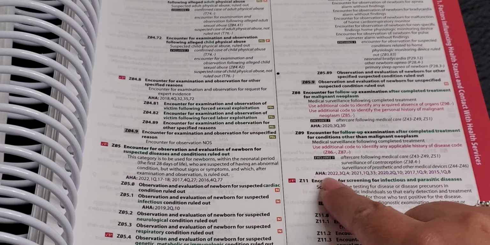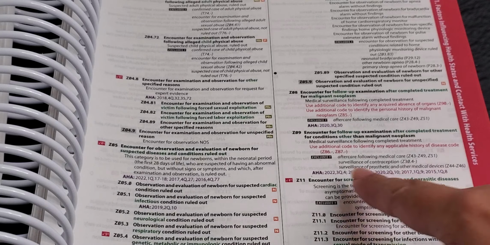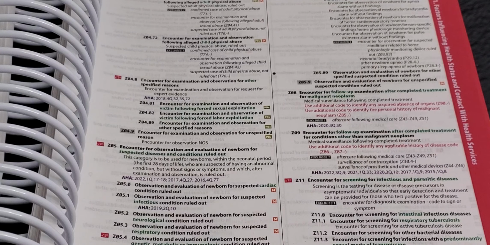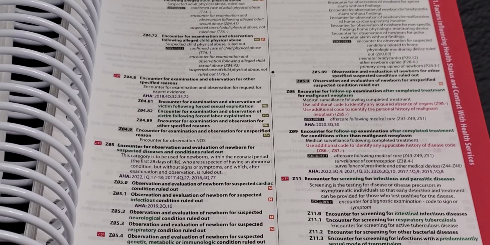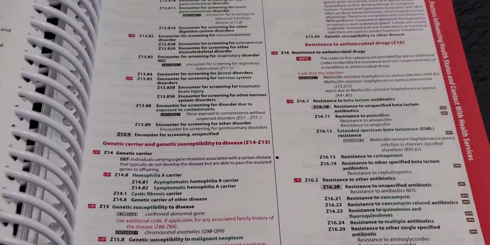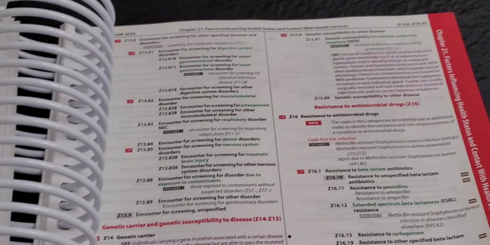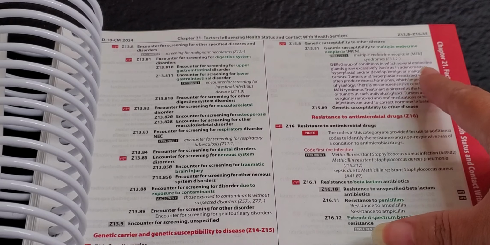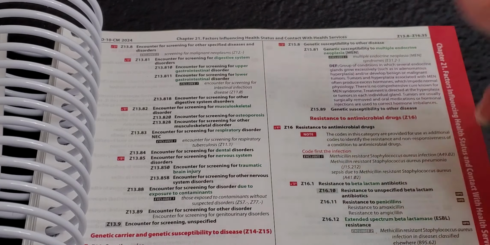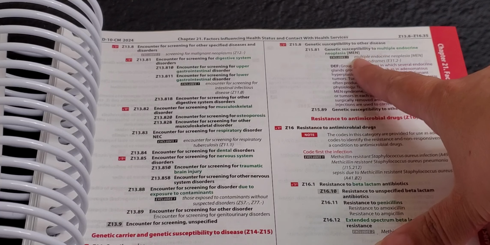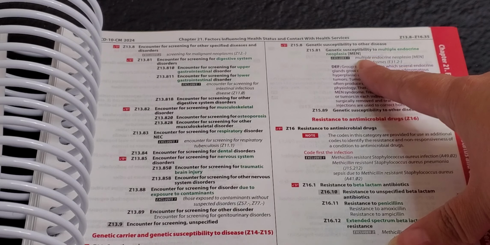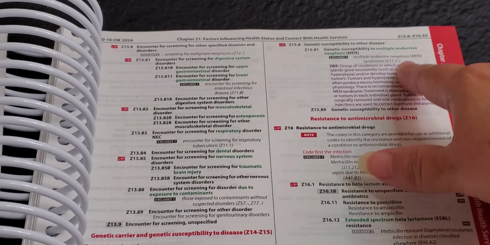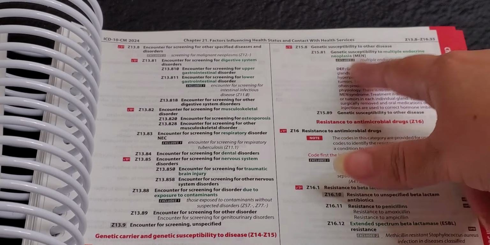So that's breaking that down. If you see that and you need more information, that's where you can go. That's just something I wanted to point out really quickly. And then here we have definitions. It'll tell you DEF, obviously. But this one is for genetic susceptibility to multiple endocrine neoplasia, so it's explaining here more of what this is.